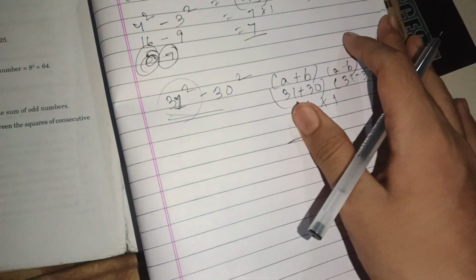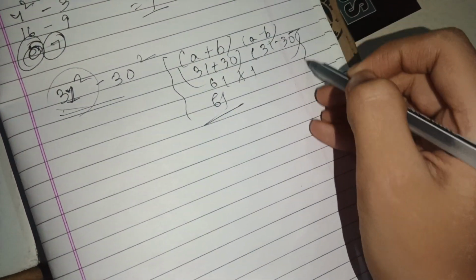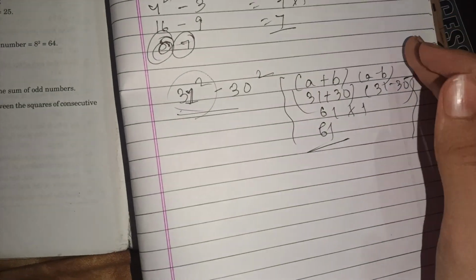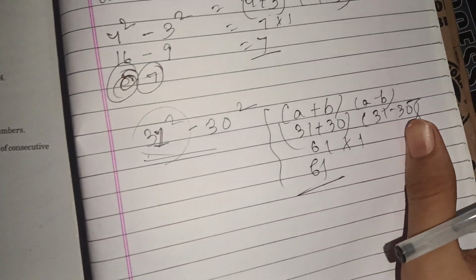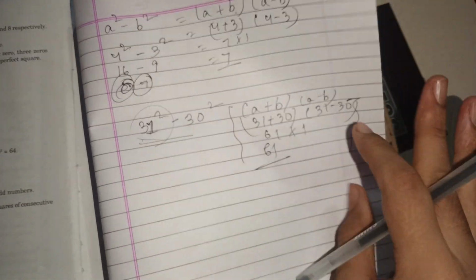When you're doing the 31 square, how much is 31 square? No need. Directly you can do this method. Is that clear? Yes, no. Okay, next is Pythagorean triplets.